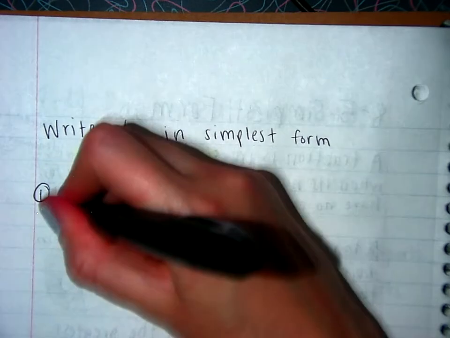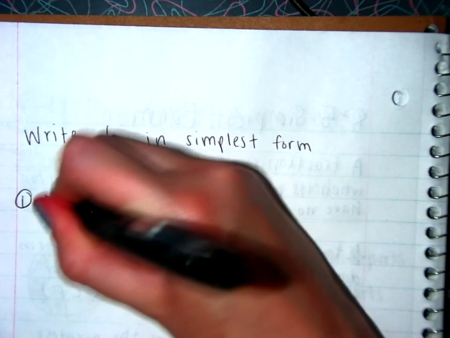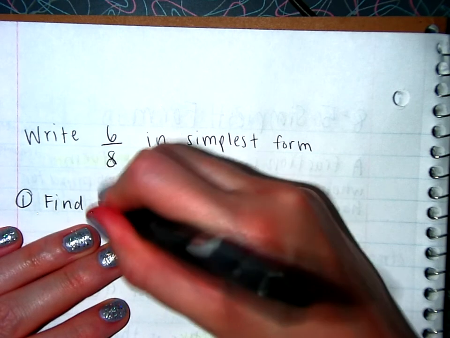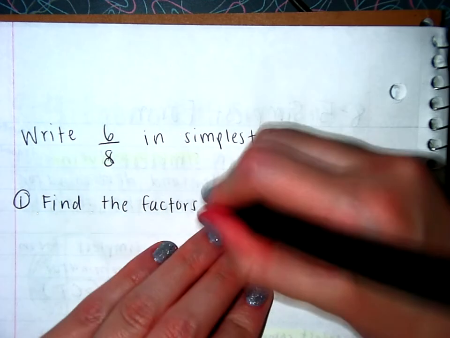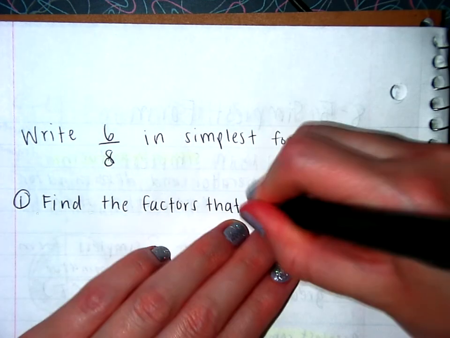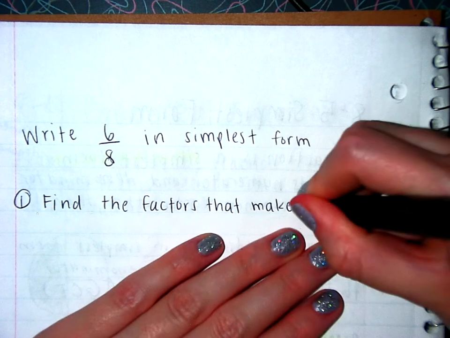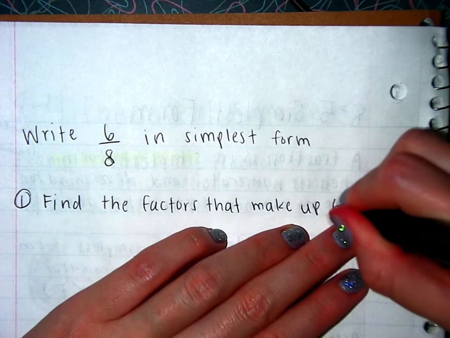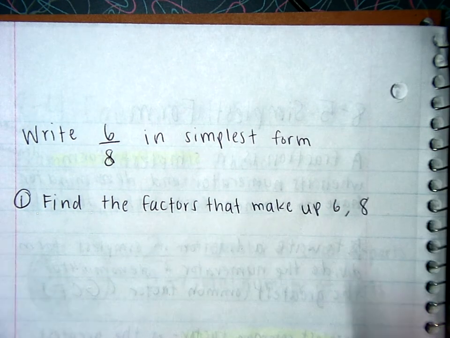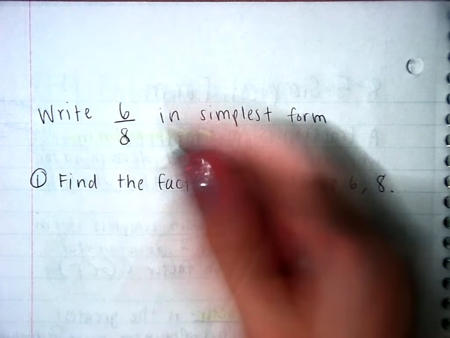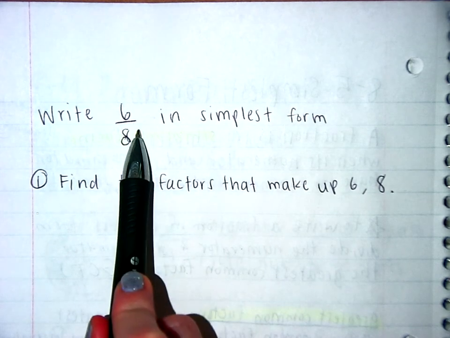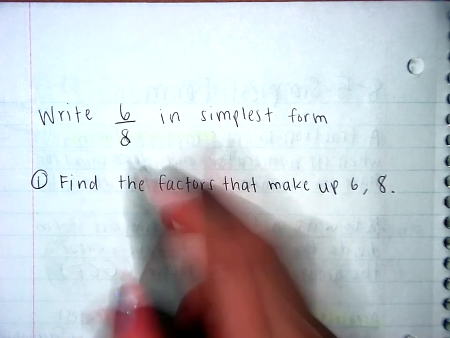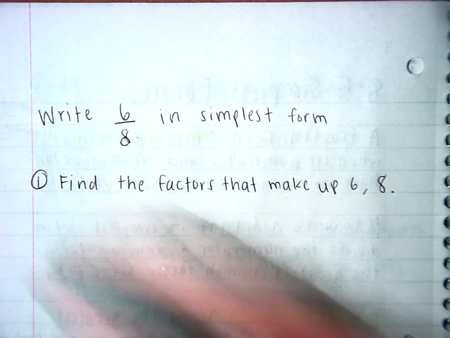So your first step, put a 1 if you want to do steps. You are going to find the factors that make up 6 and 8. So I'm going to do that right here. So I'm finding it for the 6, which is the numerator, and then I'm finding all the factors for 8, which is the denominator.